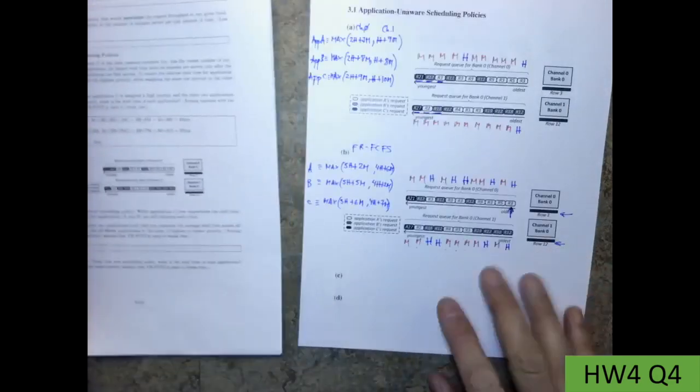So as I was saying, in the second part, in 3.2, we want some scheduling policy that is aware of the behavior of each application. So in particular, part A proposes a policy called scheduling policy X, where application C is going to be prioritized because of the fact that it's the one with the least number of memory requests, so we don't want to unfairly delay it. So that's why we're going to prioritize application C.